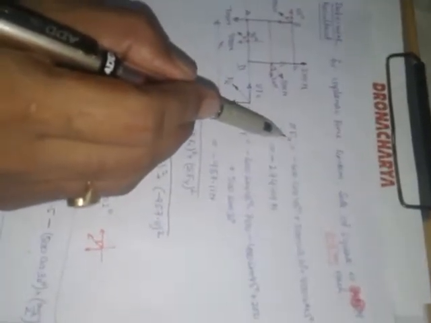First of all, we will determine summation Fx. So summation Fx is resolving all the forces into horizontal components and keeping them here. So minus 600 cos 45 plus 500 cos 30 minus 400 cos 45, that are all the horizontal forces.